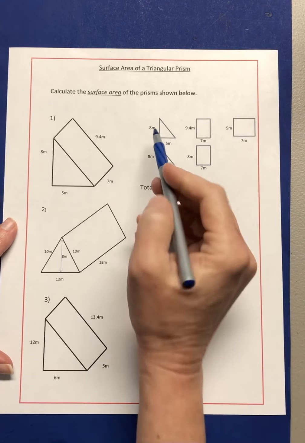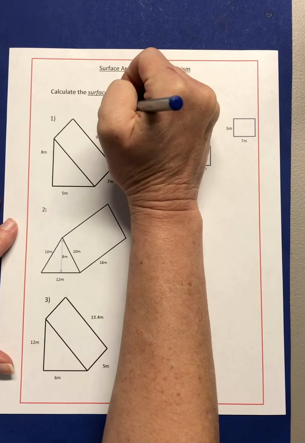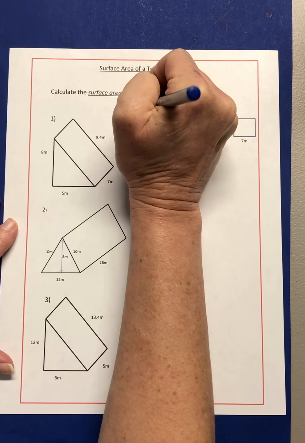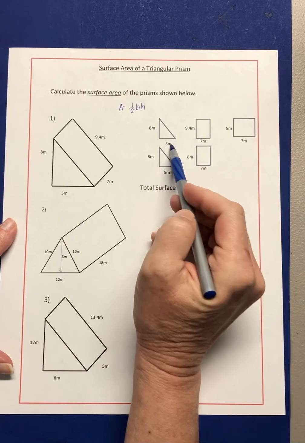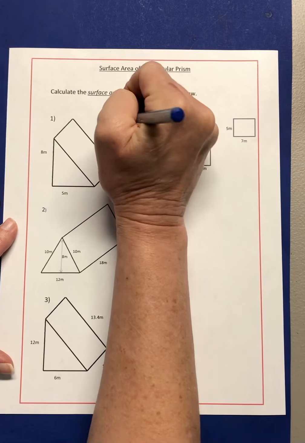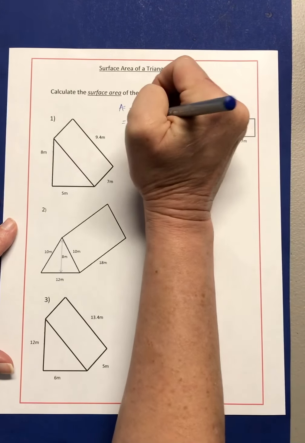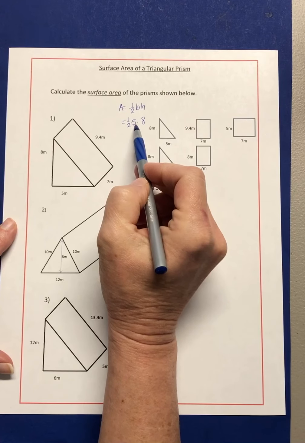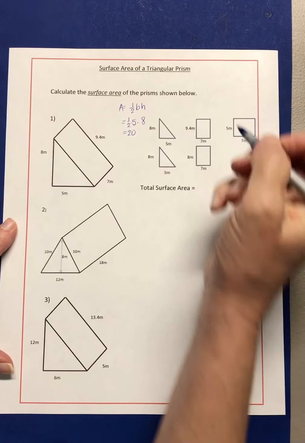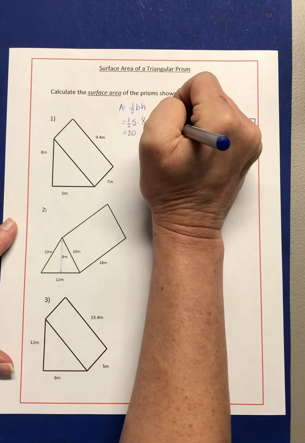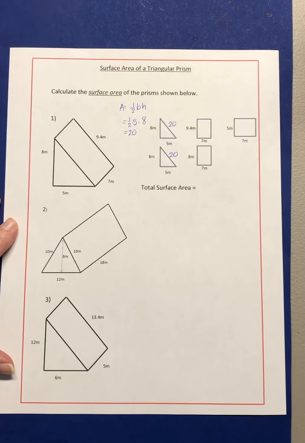All right, so remember when we're doing the area of the triangle, our area is equal to 1/2 the base times the height. Okay, so for each of these, I'm going to say the base is the 5, the way this is laying here. So I'm going to have 1/2 times 5 times the height, which is 8. All right, so 5 times 8 gives me 40. Half of that is going to give me 20. So this is going to be a 20 here, and this one is going to also be a 20 when we go to put them together.